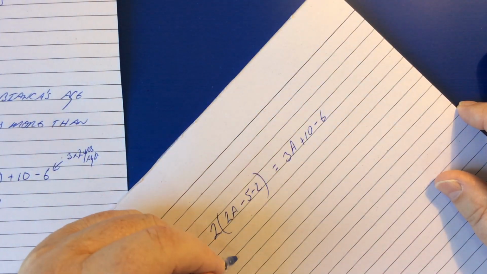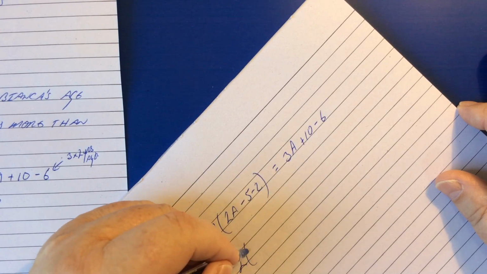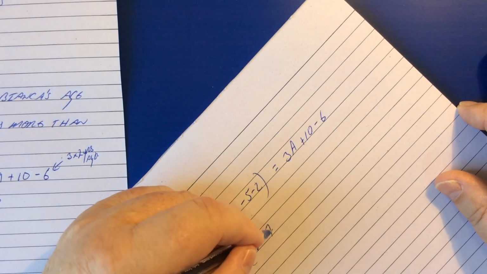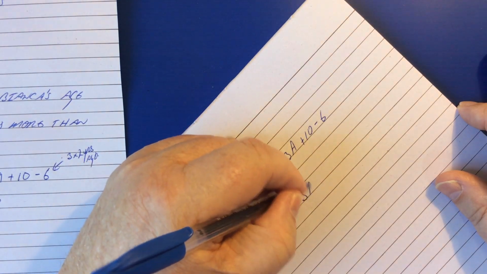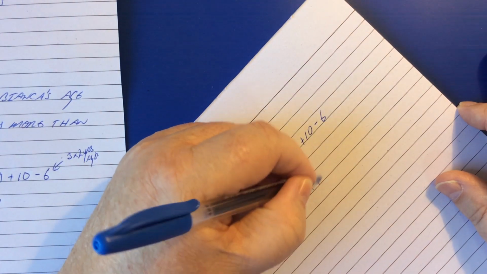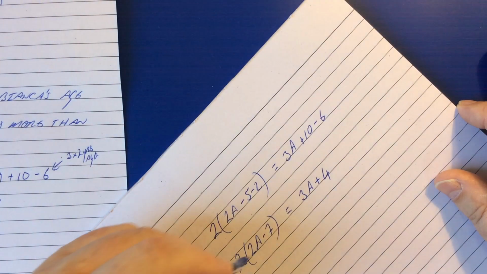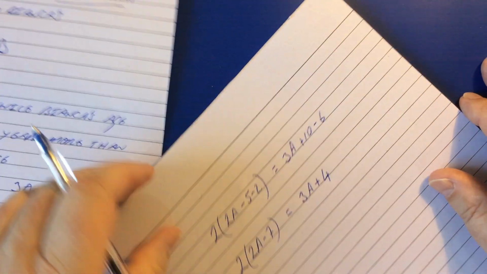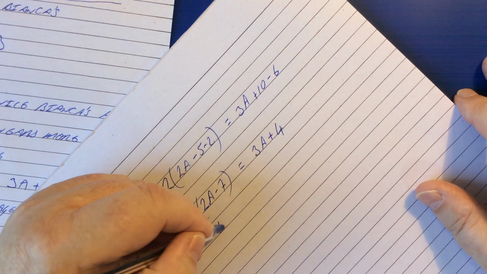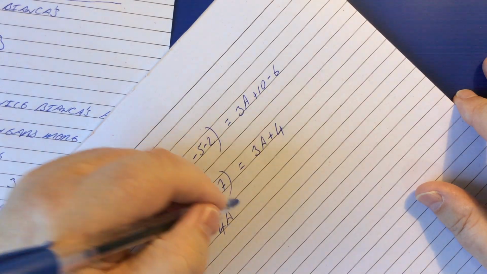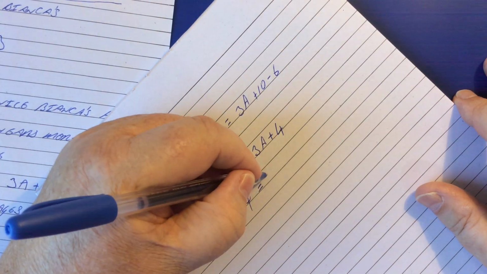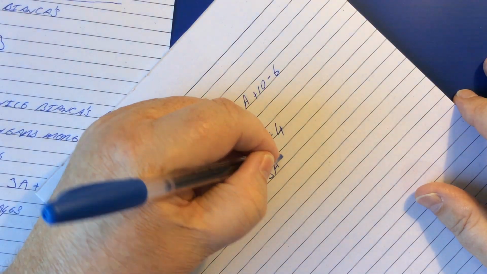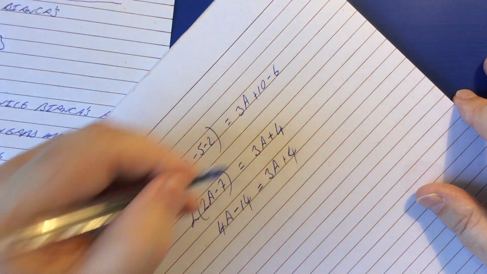Let's tidy this up. So 2 into 2a minus 7 equals 3a plus 4. And from that, we get 4a minus 14 equals 3a plus 4 plus 4.